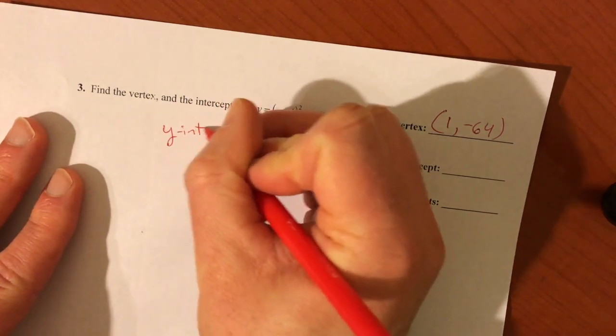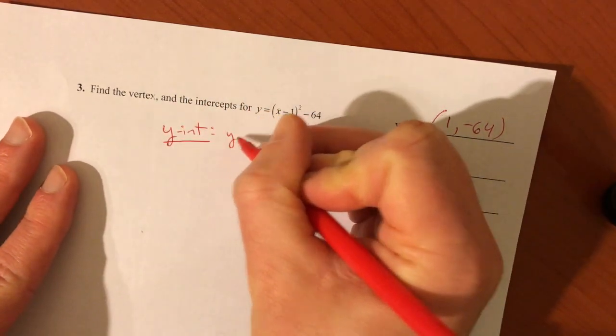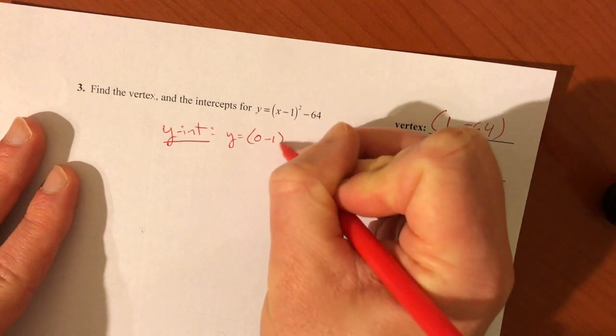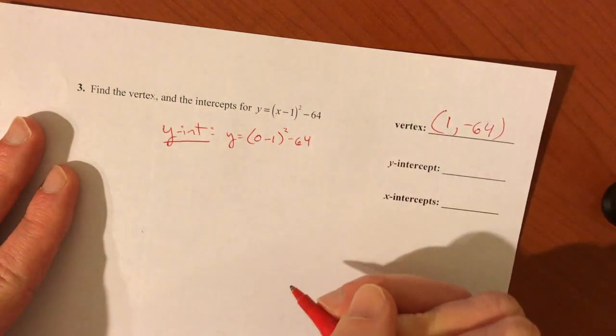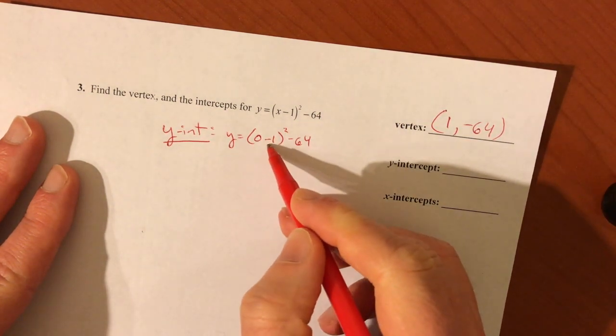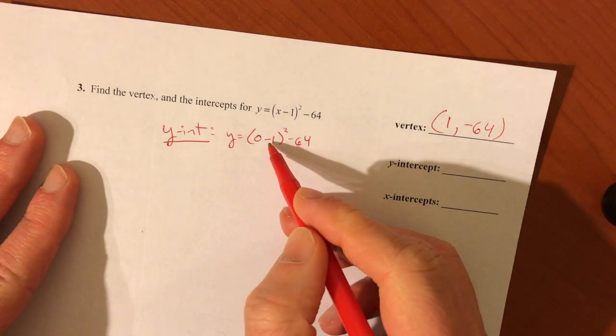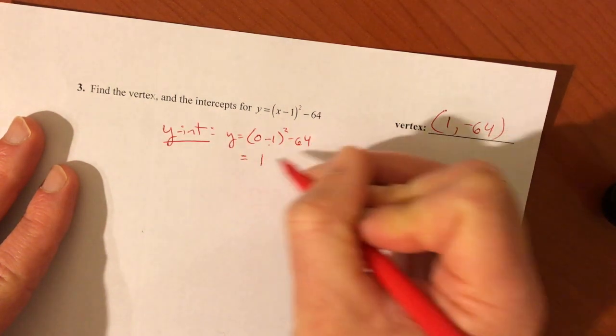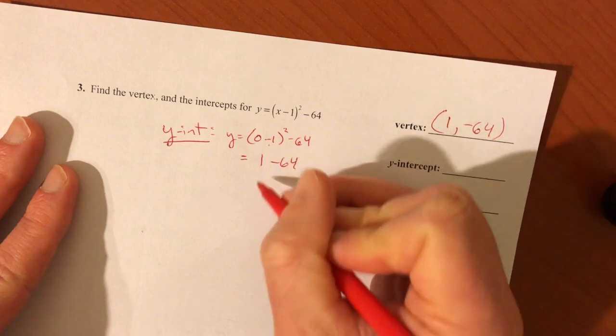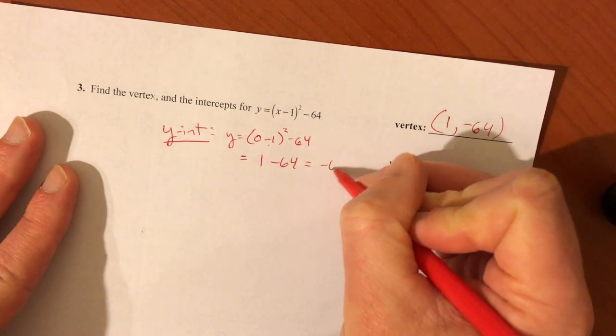I'm just going to plug in 0 for x. Okay, so 0 goes in for x, and then simplify. 0 minus 1 is negative 1. Negative 1 squared is positive 1. Just be careful of that. 1 minus 64 is negative 63.